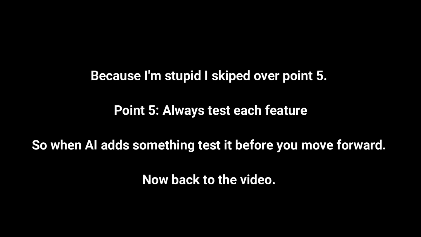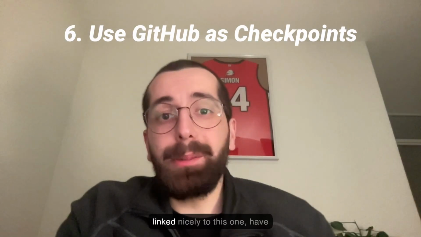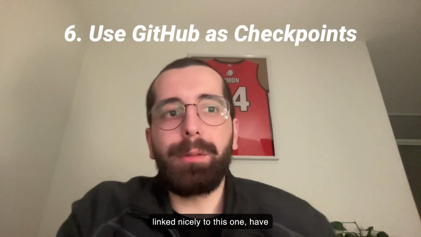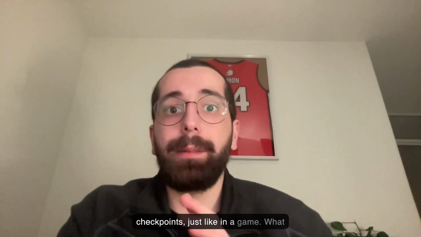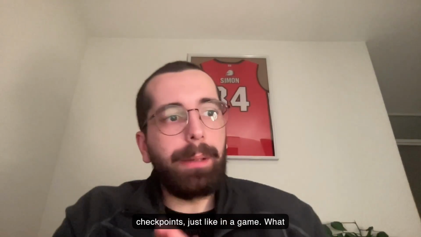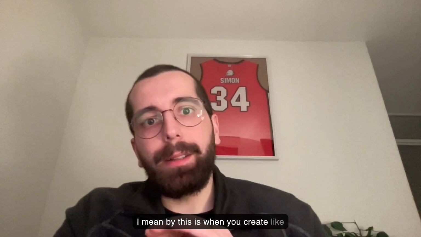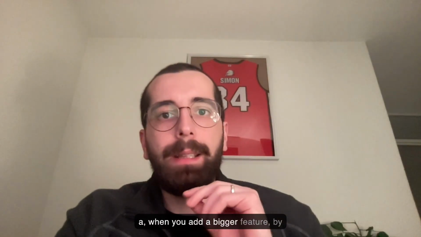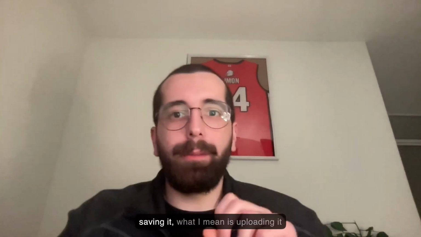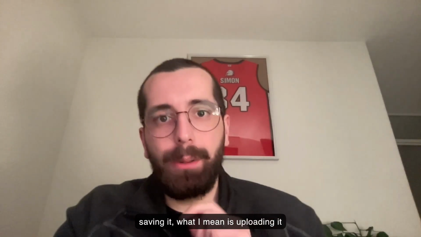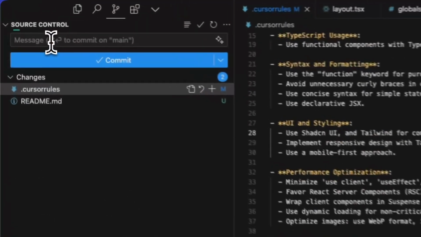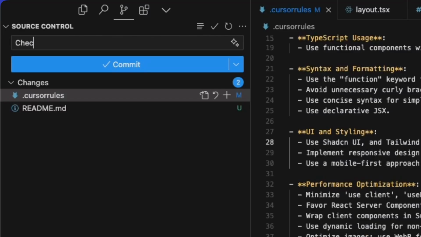And the sixth point will be linked nicely to this one. Have checkpoints, just like in a game. What I mean by this is when you add a bigger feature, save it, by which I mean uploading it to GitHub. So make a commit at that stage to GitHub, and then you have a backup, and then you can go further with adding new features.